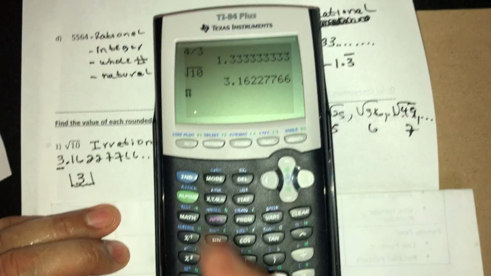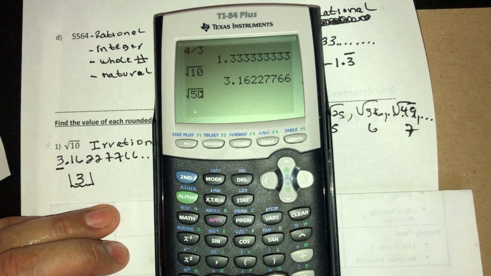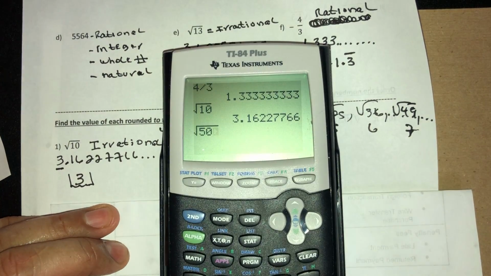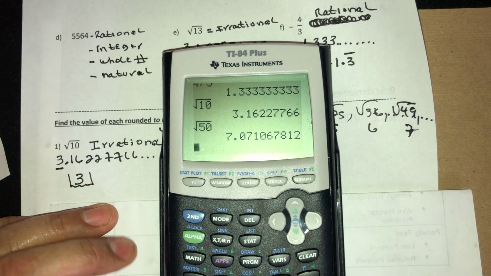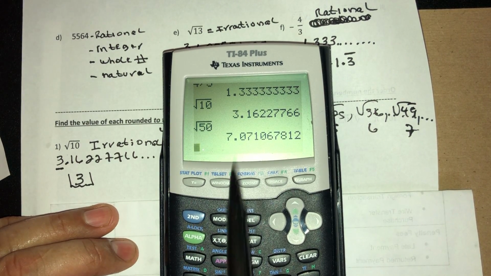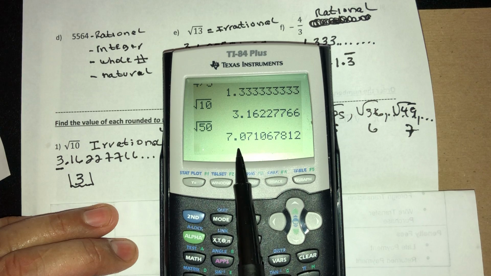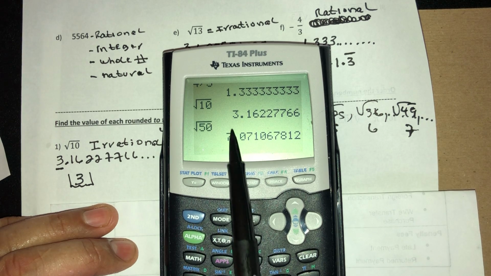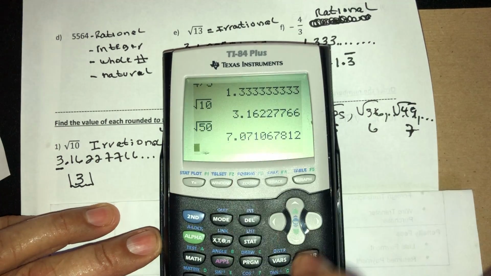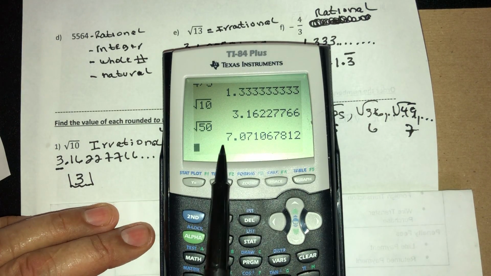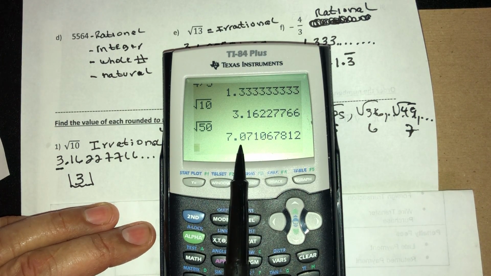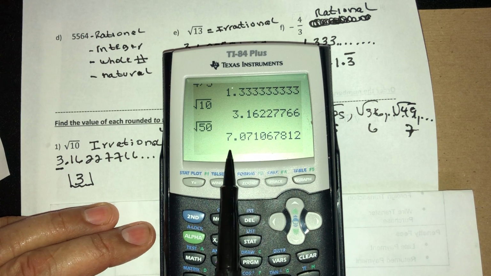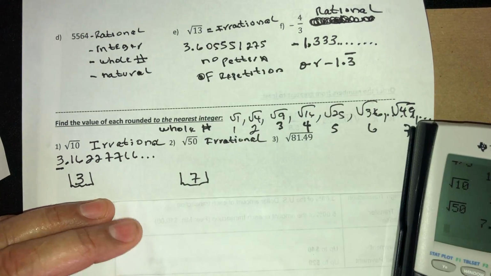You go second x squared, type number 50, all right, and do enter. Then what do you get? 7.07106, okay? So look at this. Because this one, remember, this is the unit. When you round it to the whole number, you're supposed to round to the nearest unit, and the unit here is 7. So because after this decimal point, the first number is 0, and that's less than 5, so the 7 will remain the same, okay?